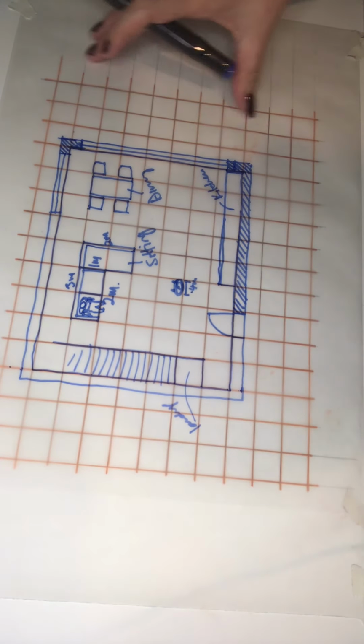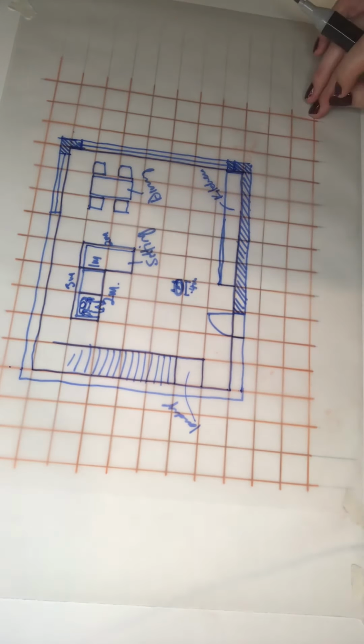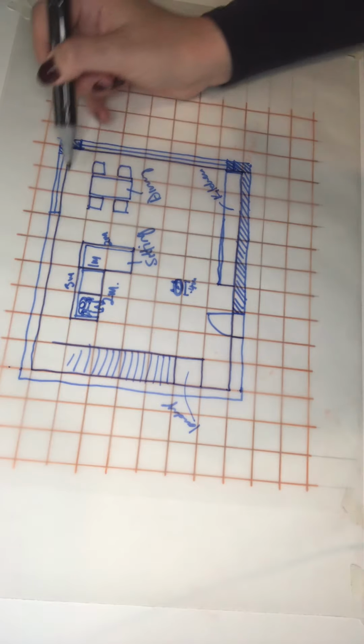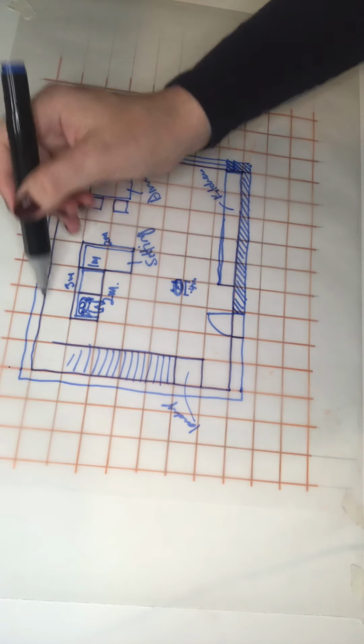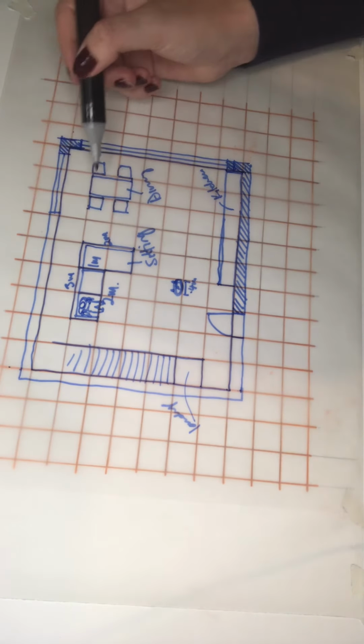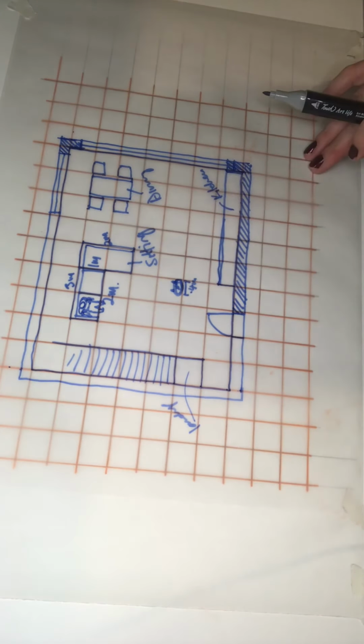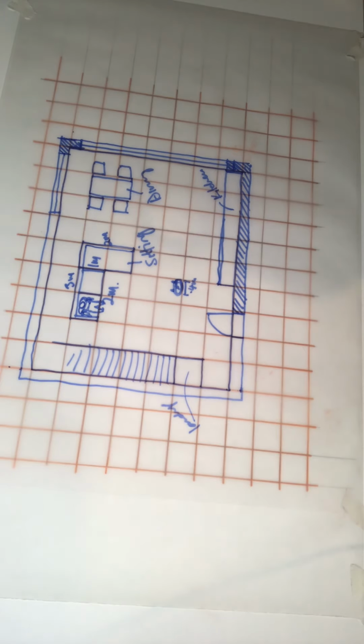Okay, so this is the starting point for figuring out what your plan is going to look like, and also getting your head around the size of your couch, your dining table and chairs, and your kitchen, how all these things relate to each other, and indeed how they relate to human scale.